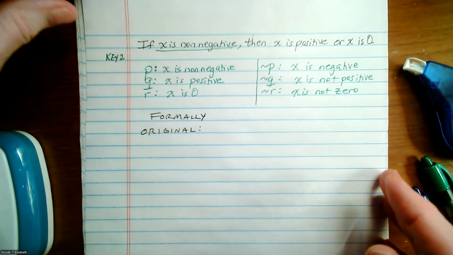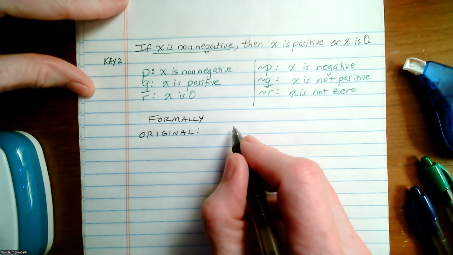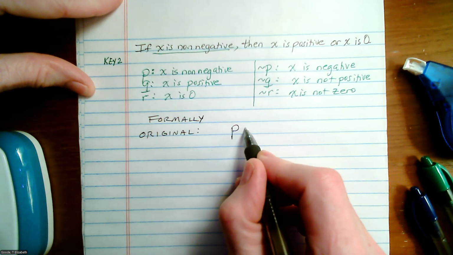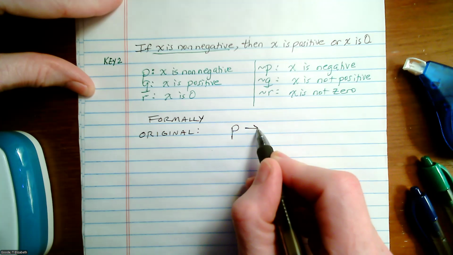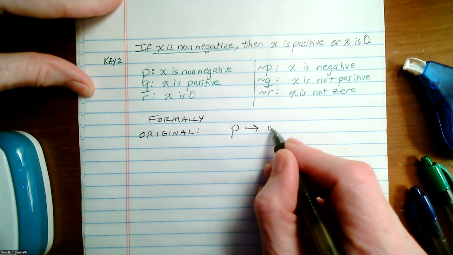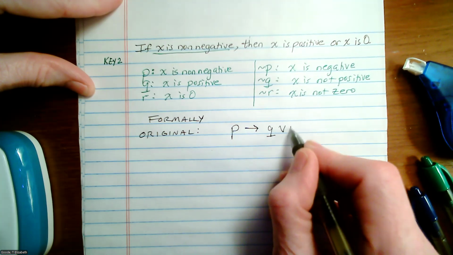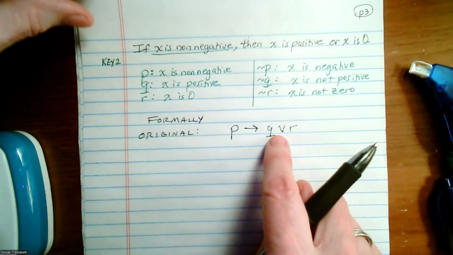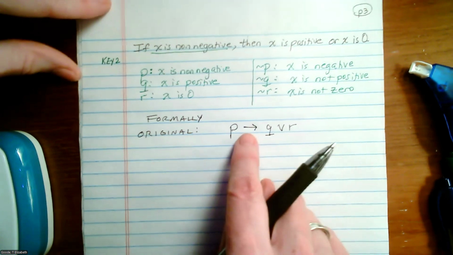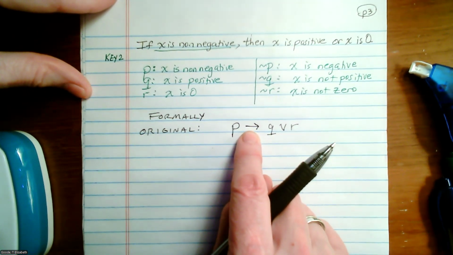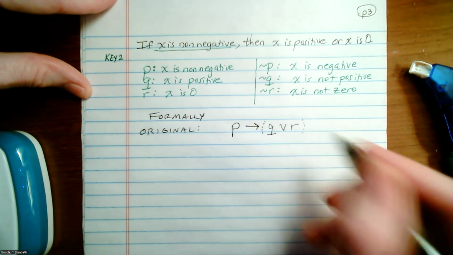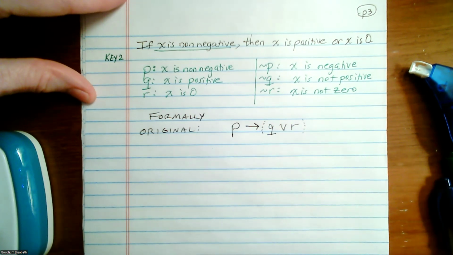It would be not, let's see, it would be P arrow Q or R. That's right. And you actually technically do not need parentheses because the or needs to be evaluated before the if then, or you can put the parentheses. I can put them like that just to indicate it, you can do it or not.